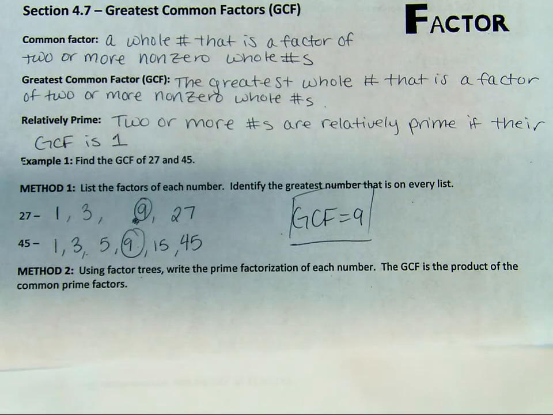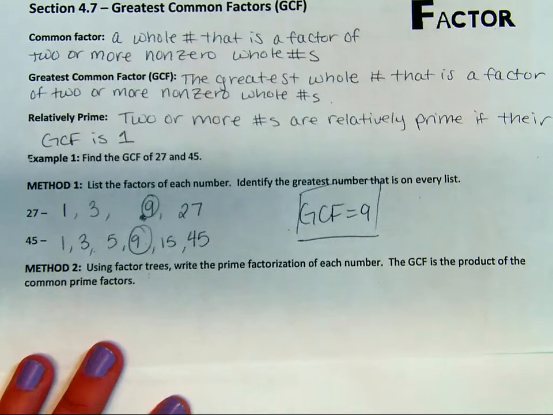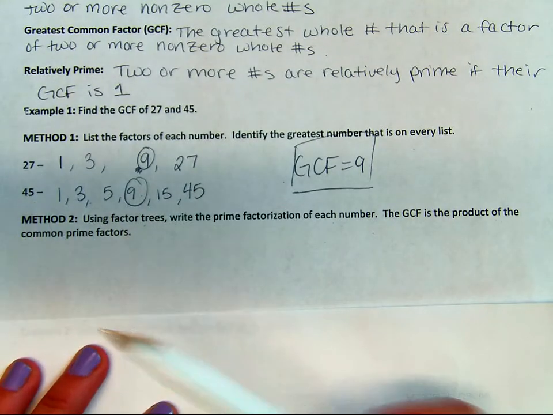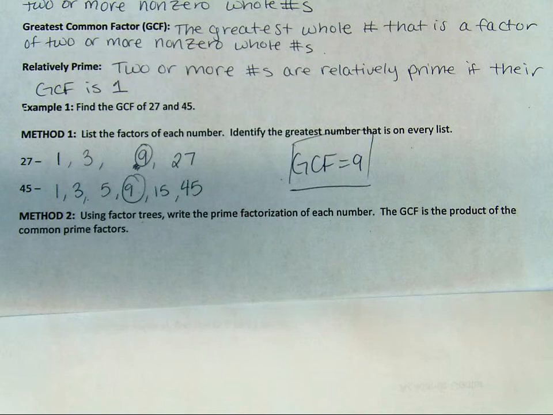Okay, next method we're going to look at. We're still trying to find the GCF of 27 and 45, but let's pretend we forgot what it was and try a different method. We're going to use factor trees, and then write the prime factorization of each number. The GCF is the product of the common prime factors. That seems a bit confusing written out like that, so let's do an example.